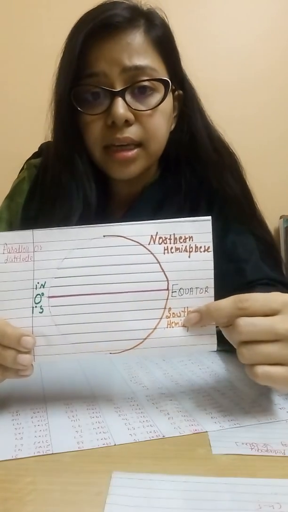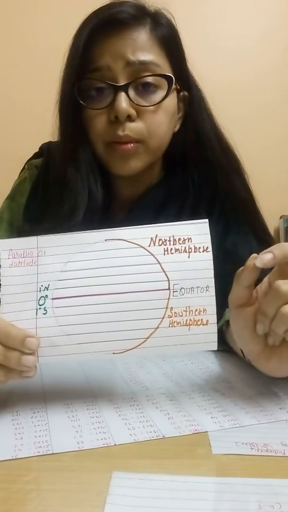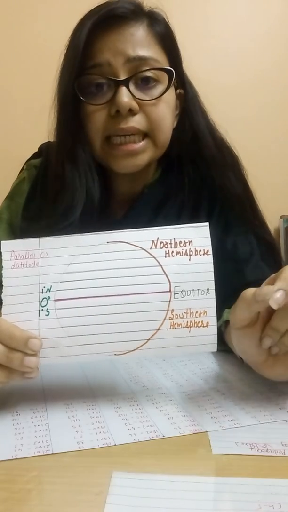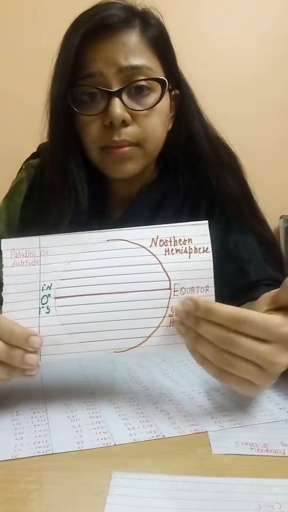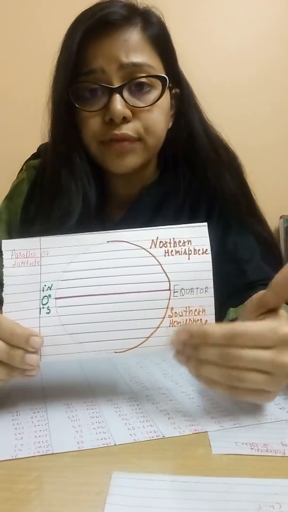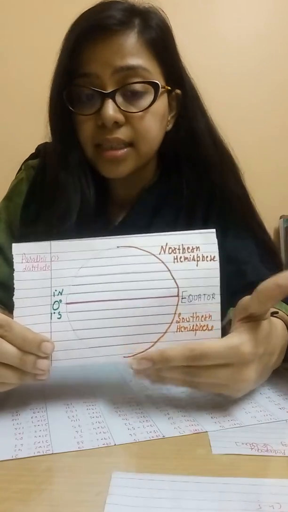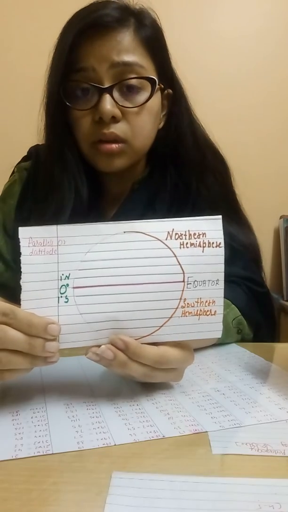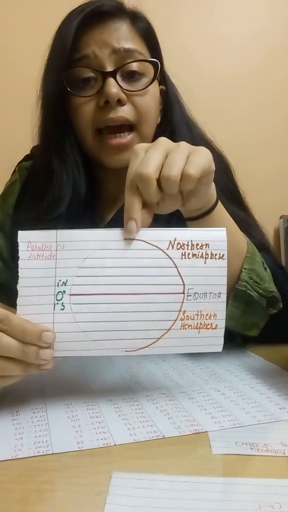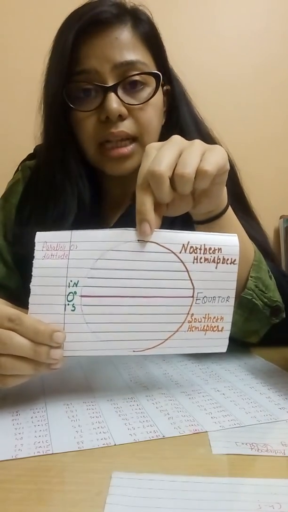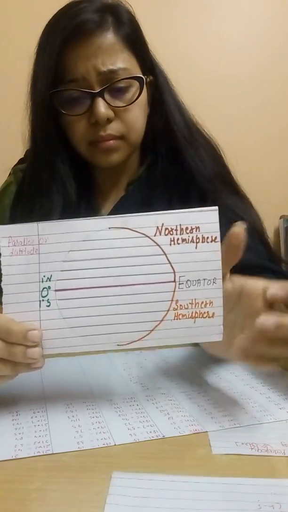Similarly, if it's in the southern hemisphere, it would be marked 1 degree south. Then it will go on 2, 3, 4, 5 up till 90 degrees. 90 degrees south is your South Pole, and 90 degrees north is your North Pole.